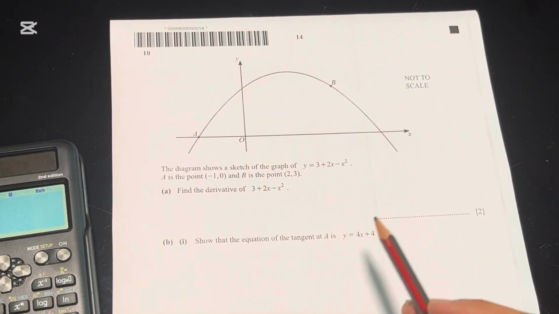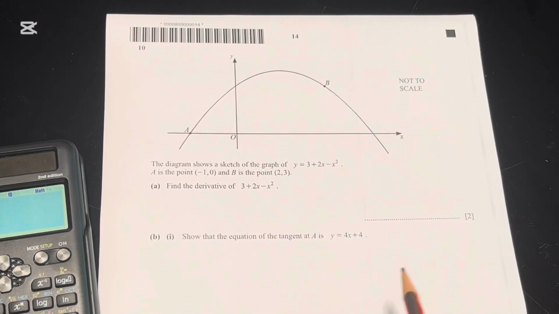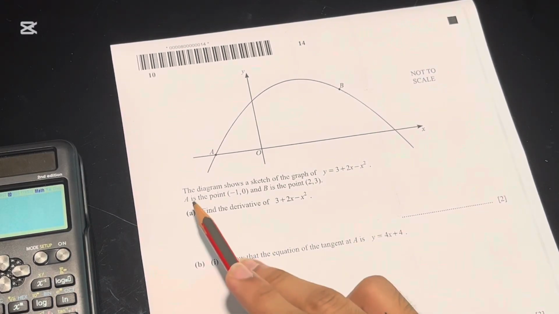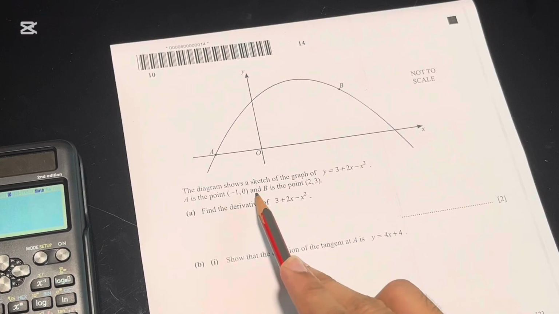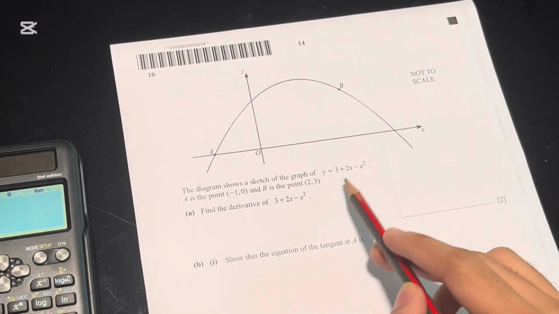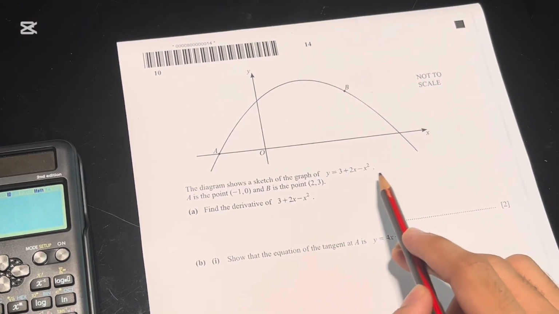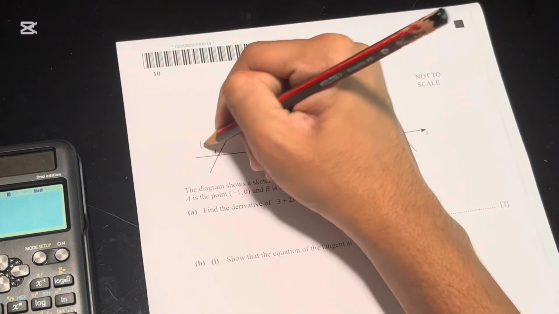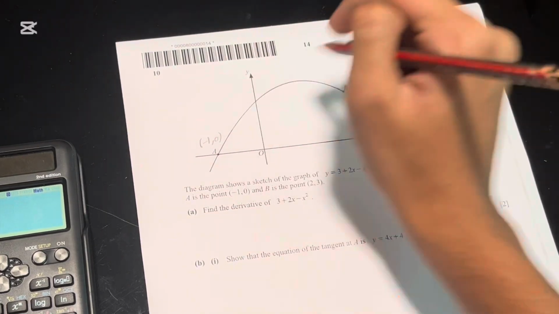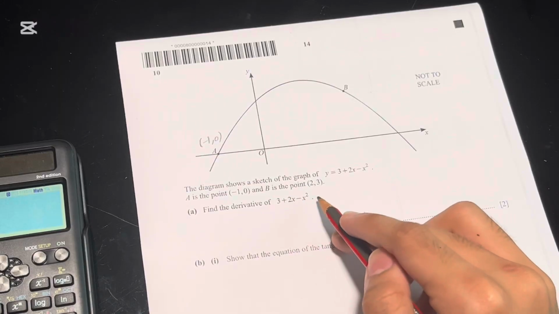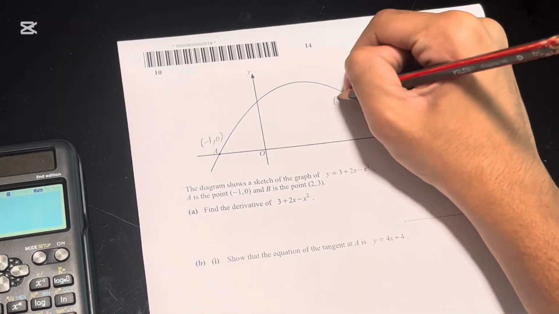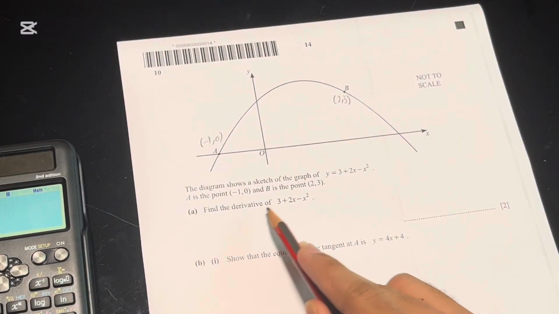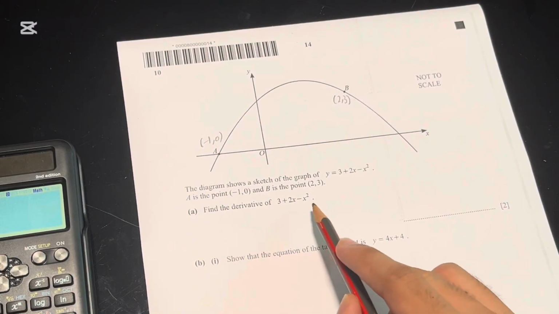Today we're going to solve IGCSE Mathematics differentiation from the 0580 course. Alright, let's start. The diagram shows a sketch of the graph of y equals 3 plus 2x minus x squared. A is the point (-1, 0), so I'm just going to write that over here. And B is the point (2, 3), so I'll write it over here. So we need to find the derivative of 3 plus 2x minus x squared.